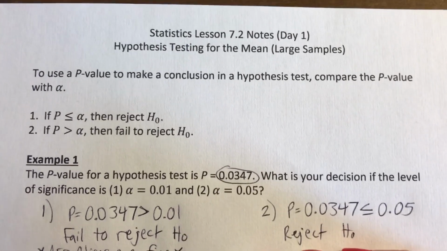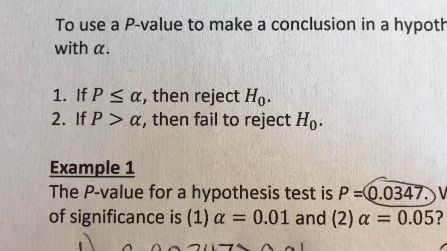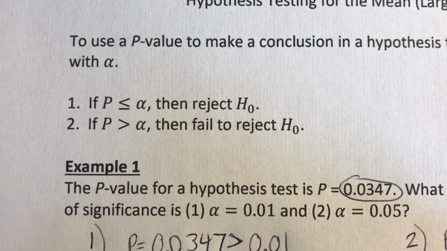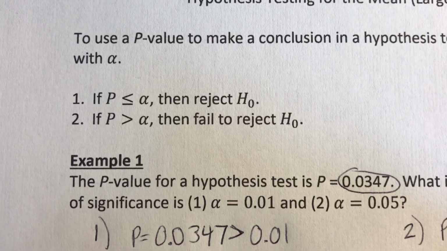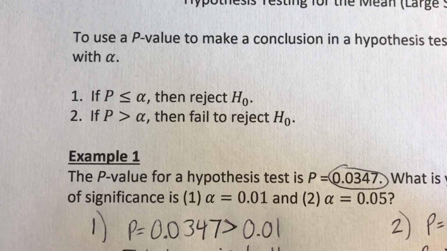A represents our significance level. If our probability is less than our significance level, then we reject our null hypothesis. If our probability is greater than, then we fail to reject our null hypothesis.